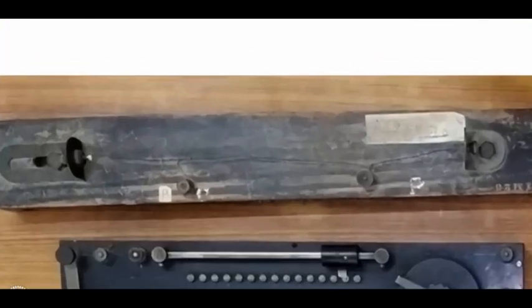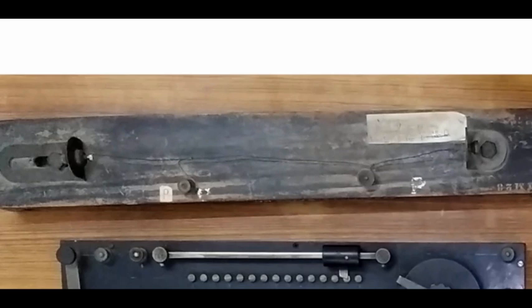This is the unknown resistance, the ferrialloy wire bridge, and these two terminals are the potential terminals, while these two terminals are the current terminals.